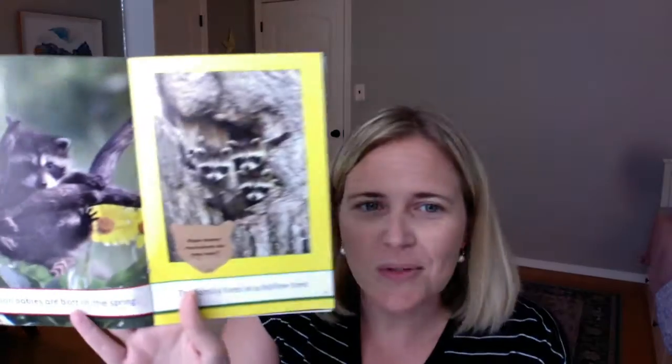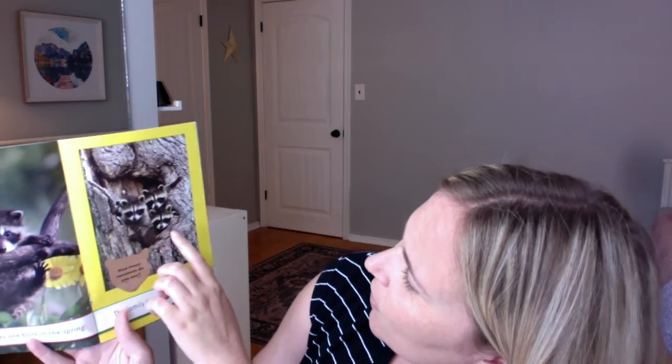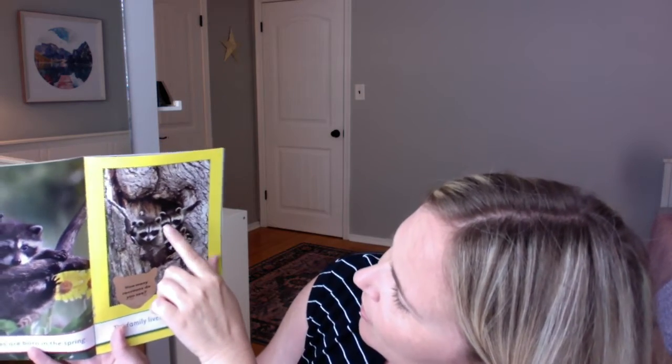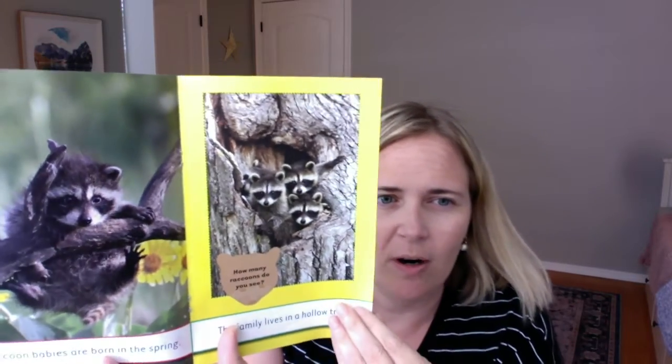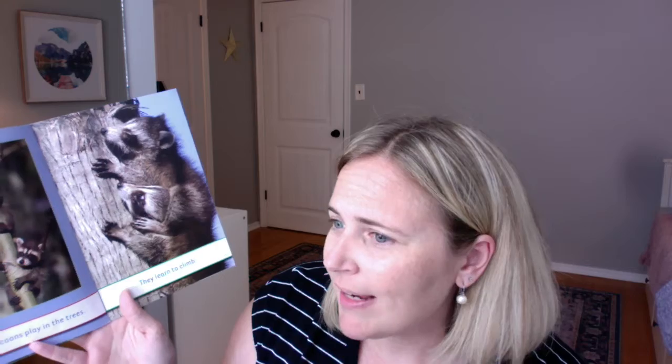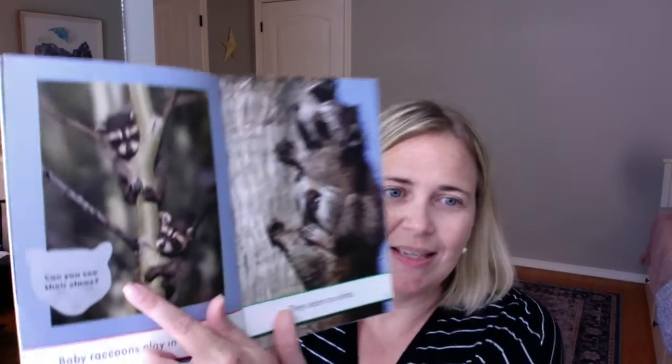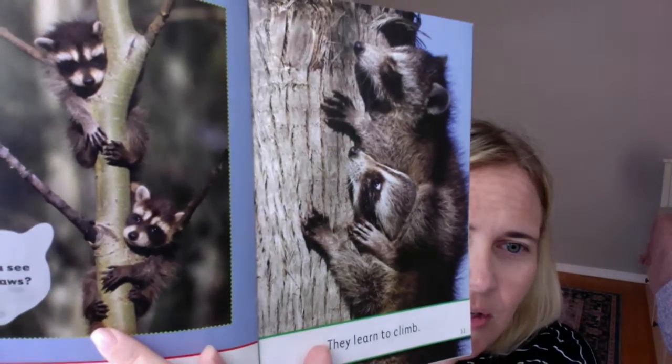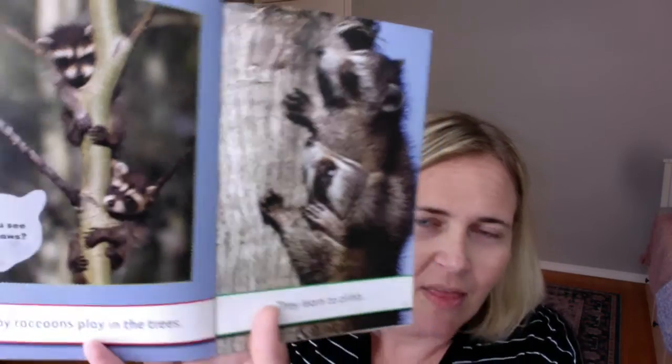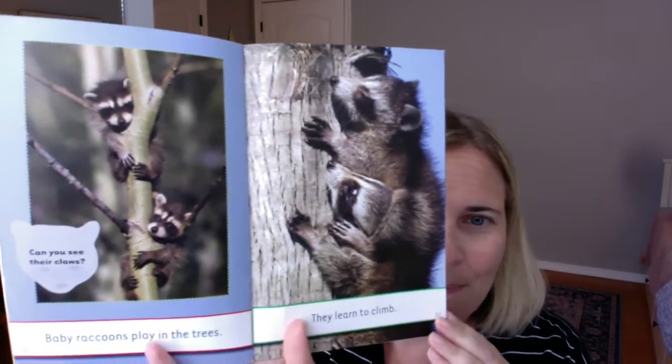How many raccoons do you see? Let's see, I see 1, 2, 3, and I think there's one more hidden kind of back there, so there might be 4. Baby raccoons play in the trees. It says, can you see their claws? And I'll go up close so you can see. See their claws? That helps them climb trees. They learn to climb.